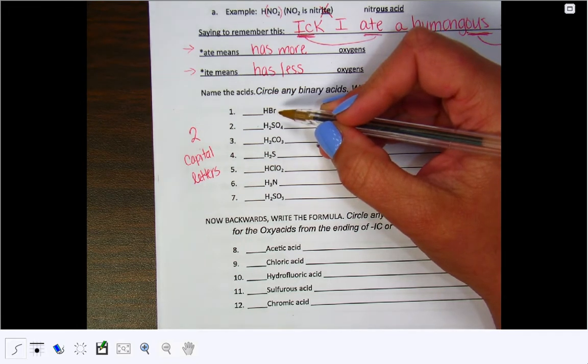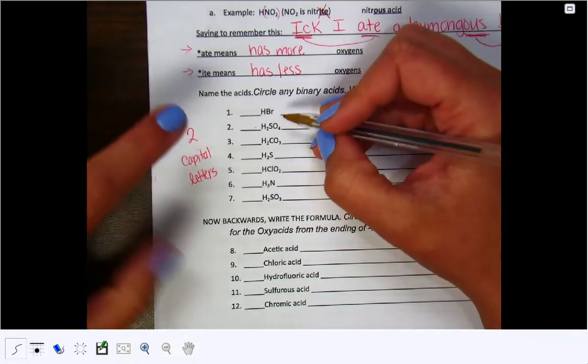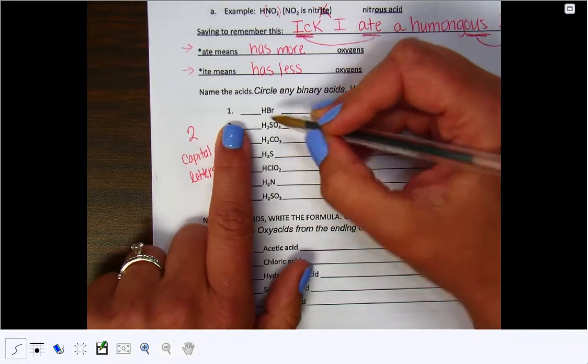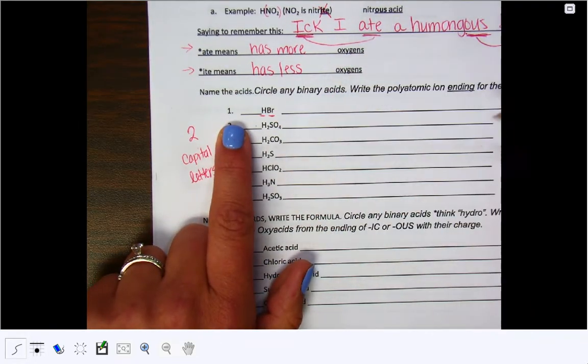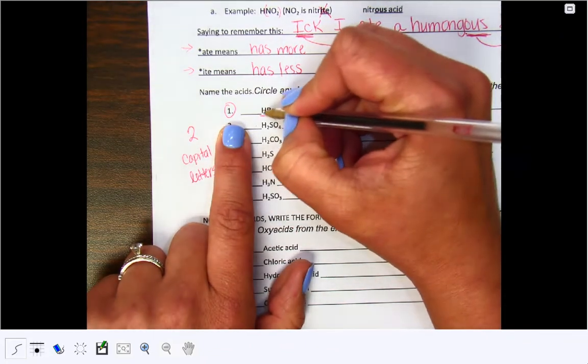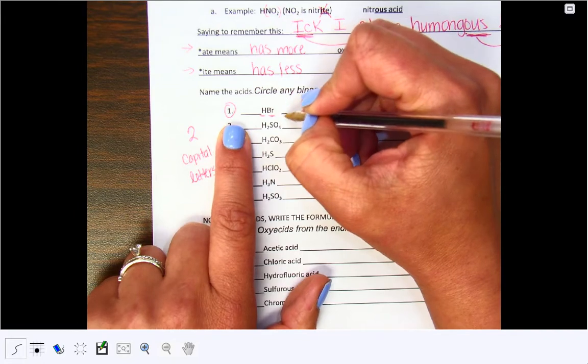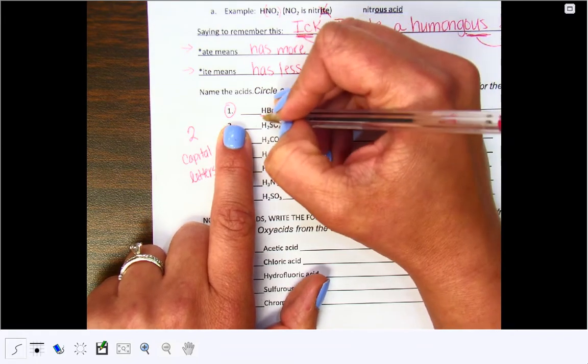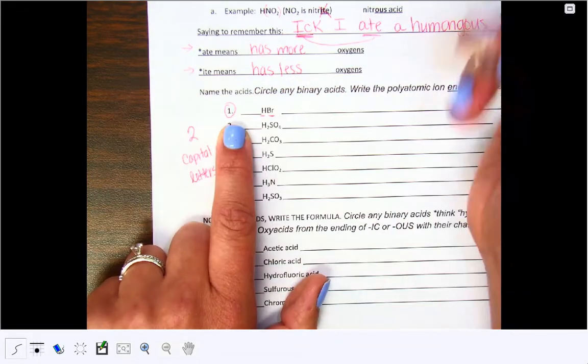So you can say binary or oxy. Number 1, binary or oxy? We have H and we have Br. This is binary. There's only two capital letters. There's three letters total, but that's a lowercase r. So one hydrogen, one bromine, that's two things.